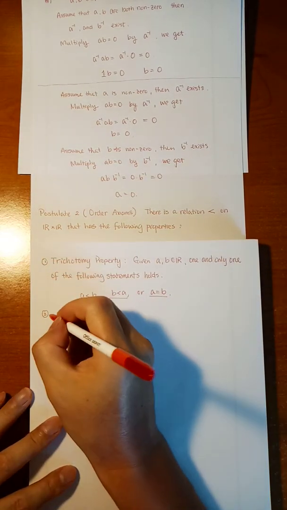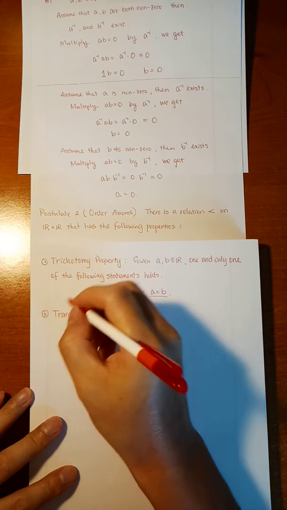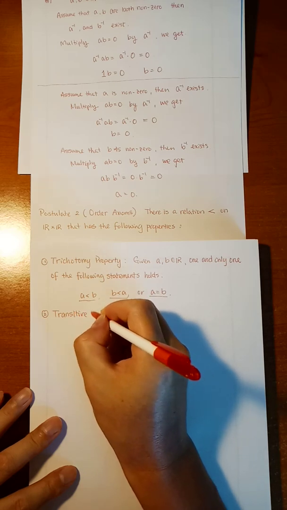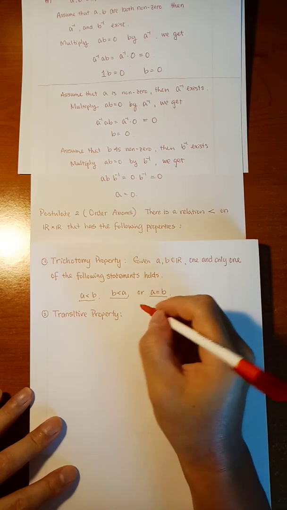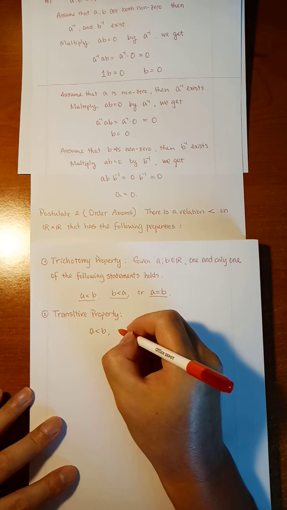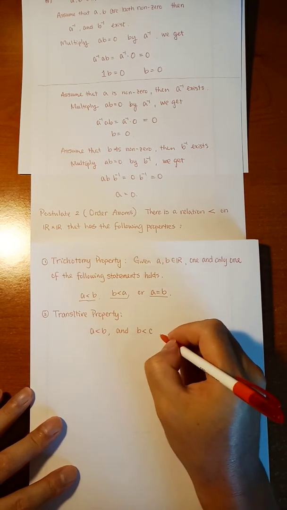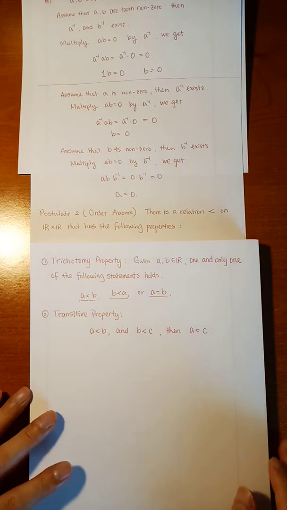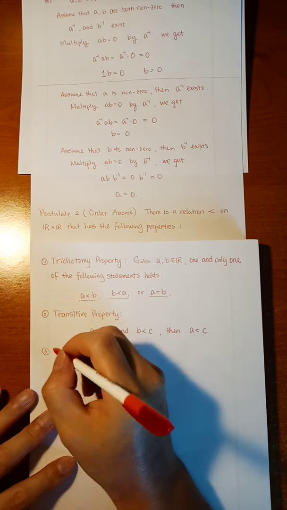And the second property, transitive property. Transitive property says if A is less than B and B is less than C, then A is less than C. It's transitive. Third, additive property.